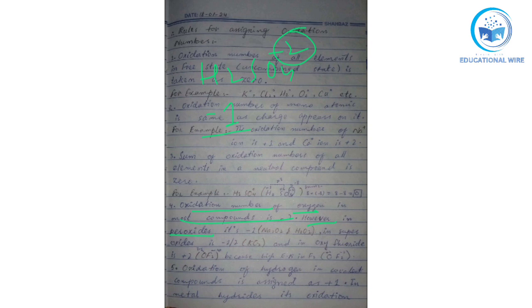In superoxide it's -1/2. Means peroxide, superoxide. And in oxyfluoride, now here we are not using oxide as we were saying peroxide, superoxide. Here we are using oxyfluoride, so it's +2. Why is oxyfluoride +2? Because of the high electronegativity of fluorine. Fluorine is, of all the elements, the most electronegative.